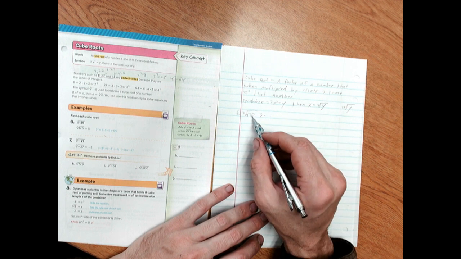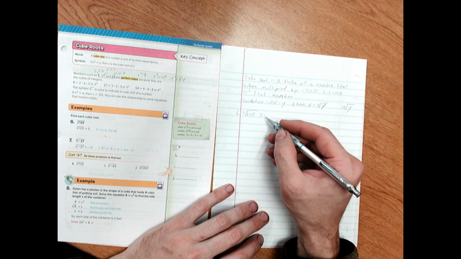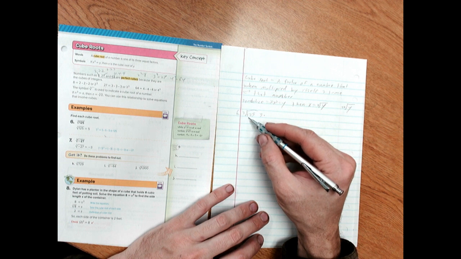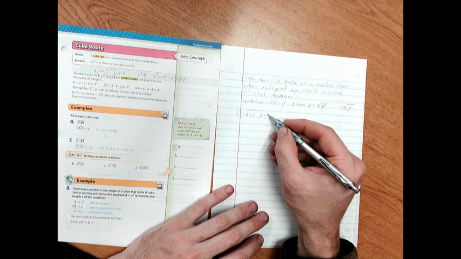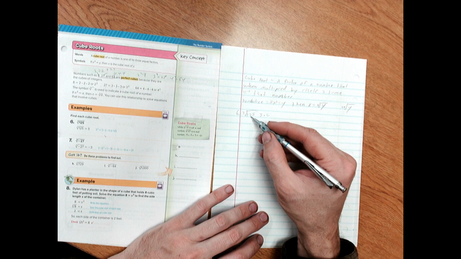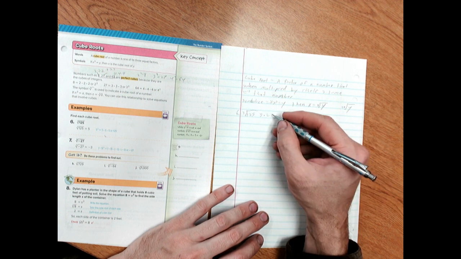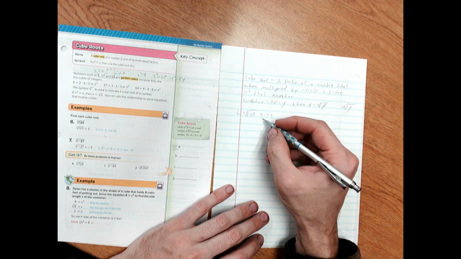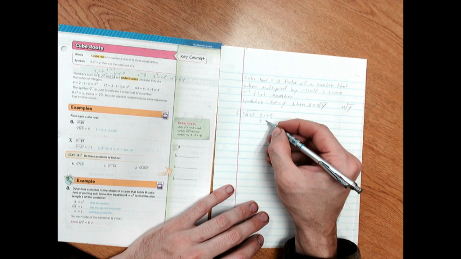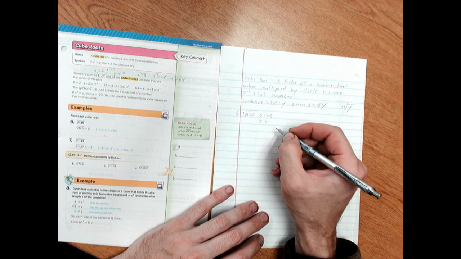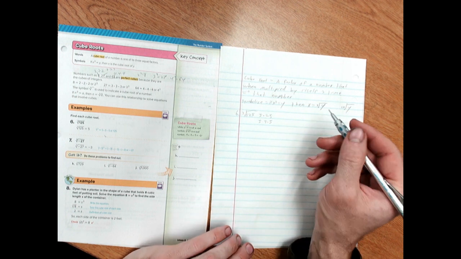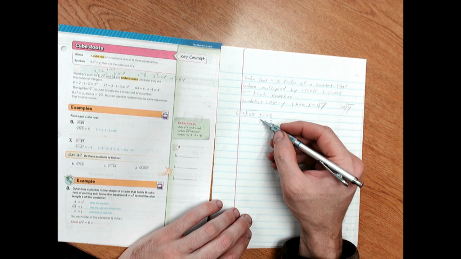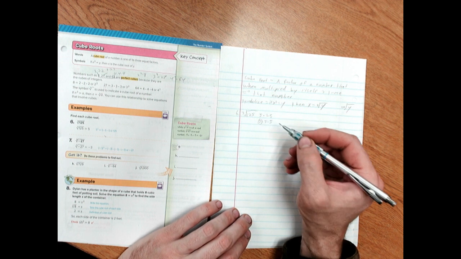What are we left over with? If we divide that by 5, we're left with 25. Can we take another 5 out of that? Why, yes, we can. So 5 times 5 times, what's left over? 5. So what is our cube root? It is 5.